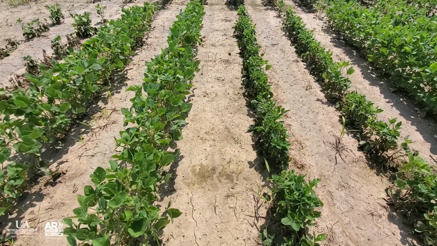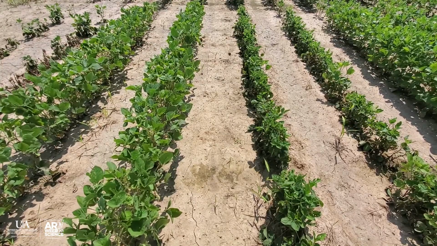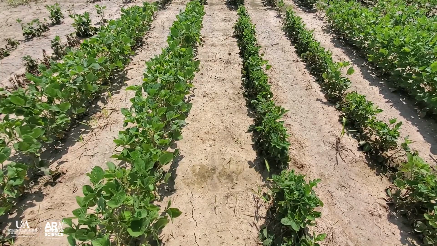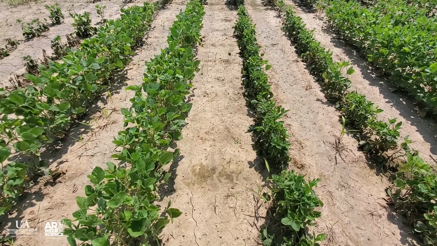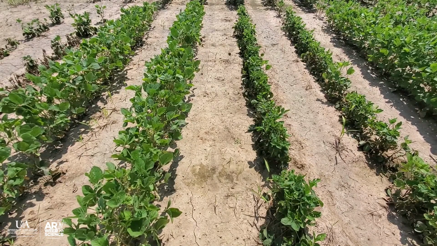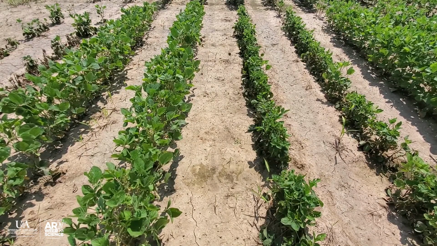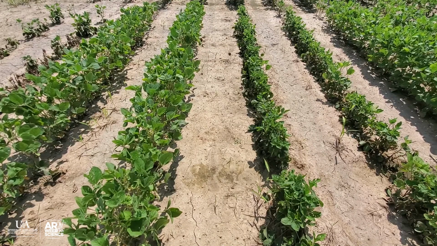Here you can see the difference between the Bolt technology on the left, the two healthy looking rows of soybeans, versus the two non-resistant rows of soybean here to the right. And this is a very clear difference in how this Bolt technology provides resistance to a herbicide such as halosulfuron.